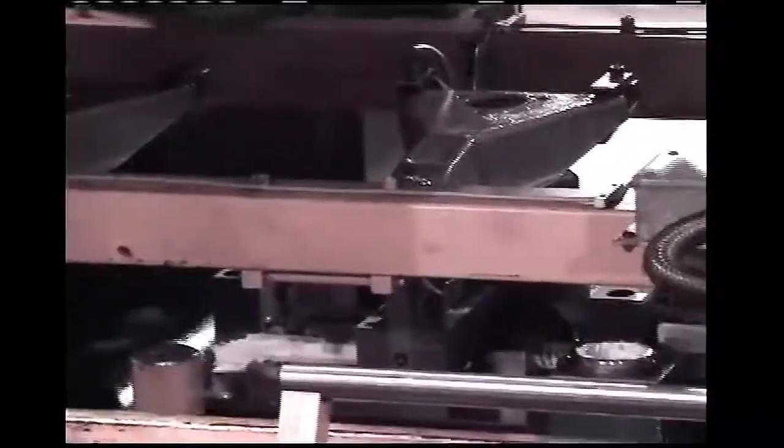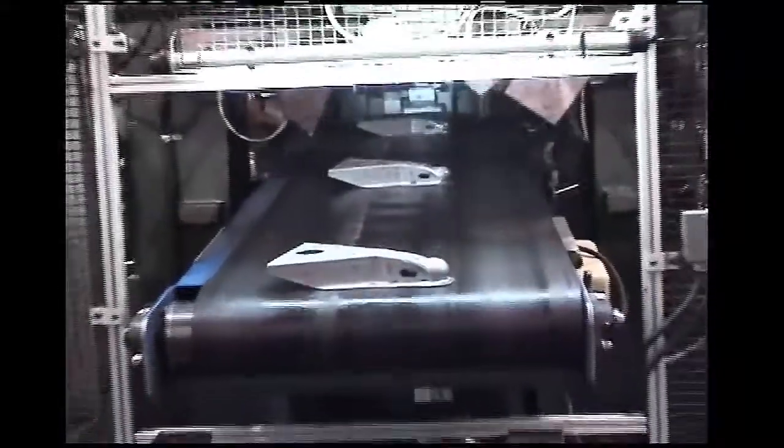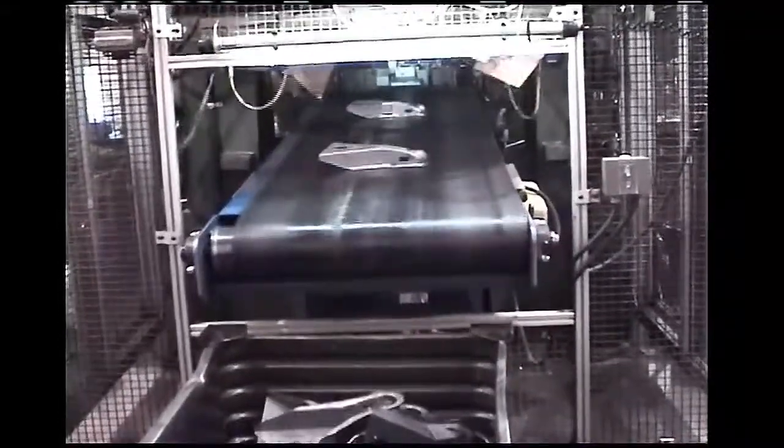Now the tooling is stamping in two holes by the ball of the hitch. Now it is stamping a large hole and smaller holes in back of the trailer hitch. Now the finished part is put on a conveyor belt. The finished trailer hitches fall automatically into a container.